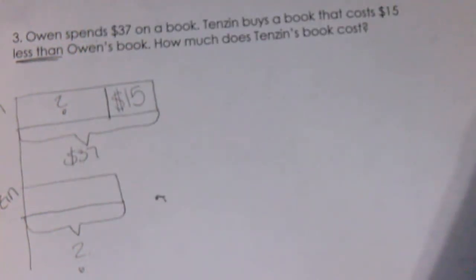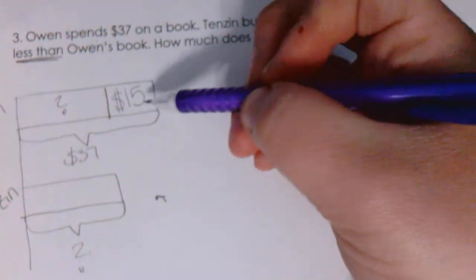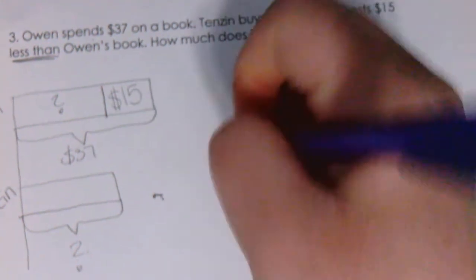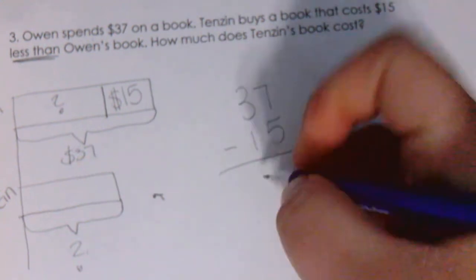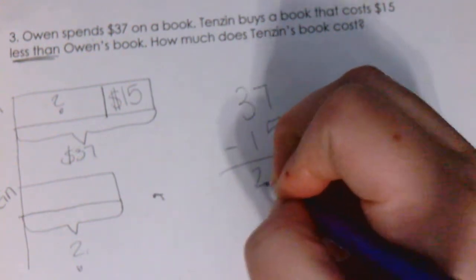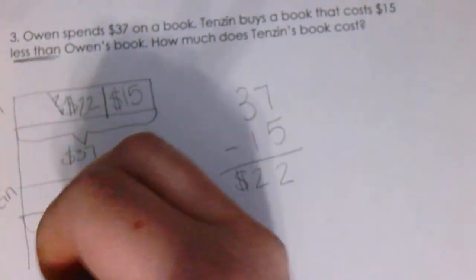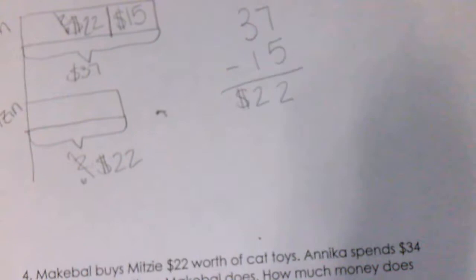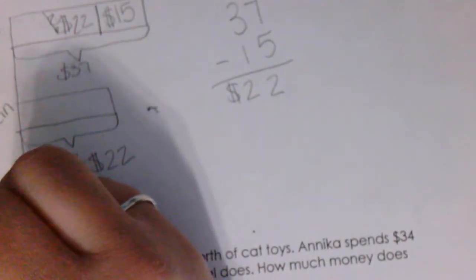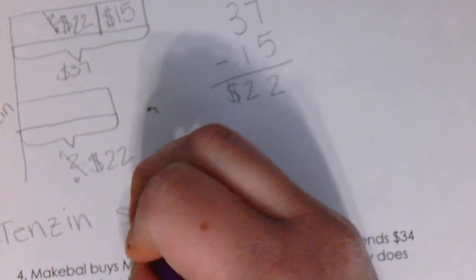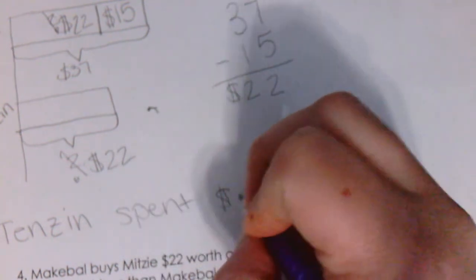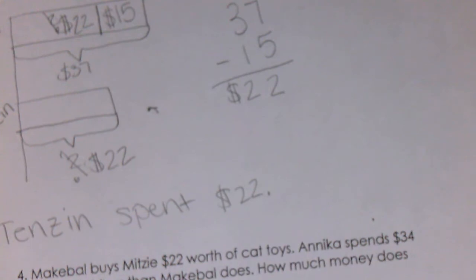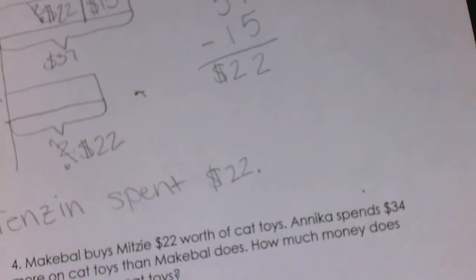So now we have enough information to solve because we have our part and our whole, so we're going to subtract. 7 minus 5 is 2. 3 minus 1 is 2. So this number is $22, which means this number is $22. Same size, same number. So Tenzin spent $22. All right, and last one, Machabel buys Mitzi $22 worth of cat toys.